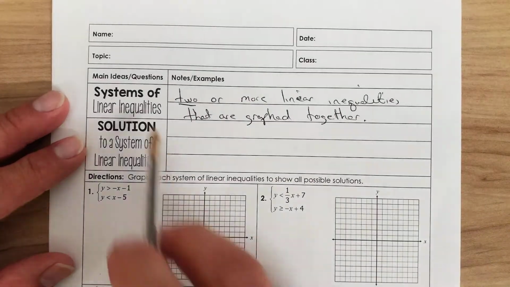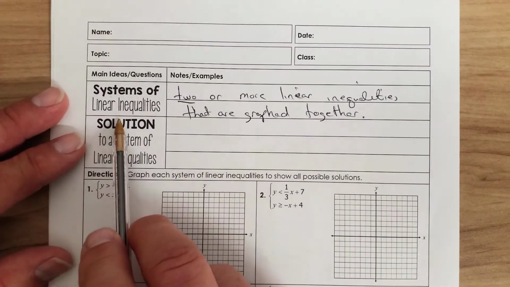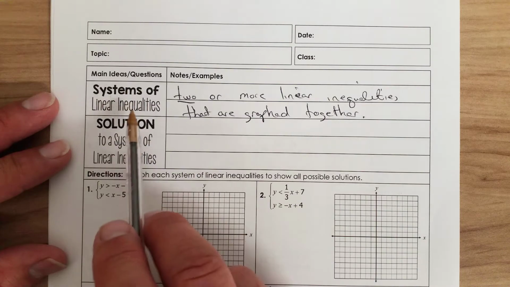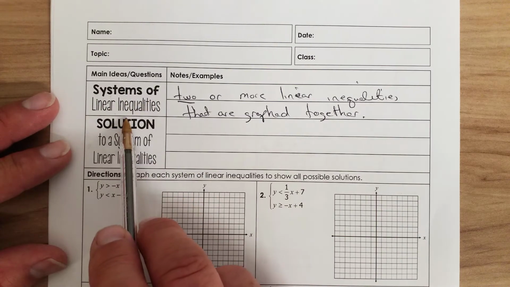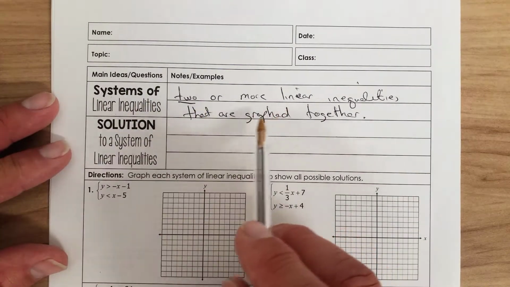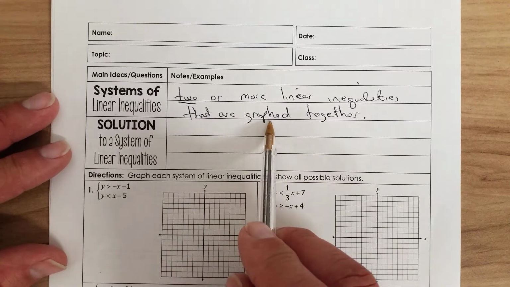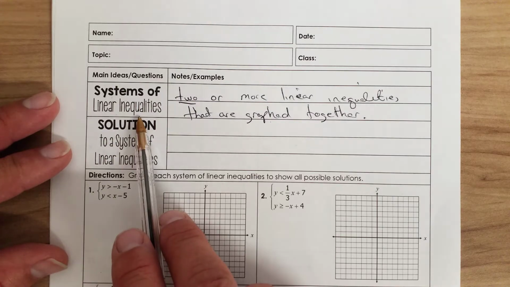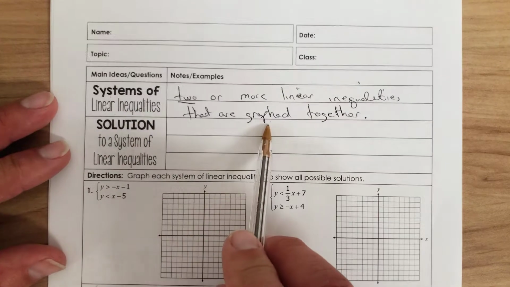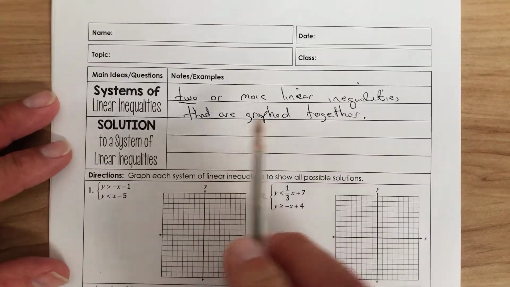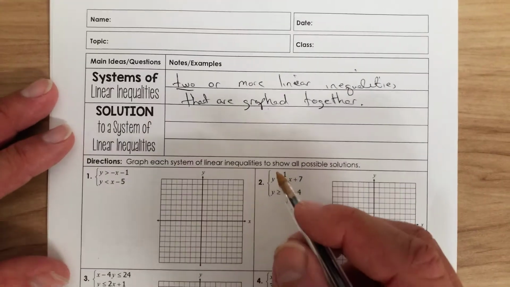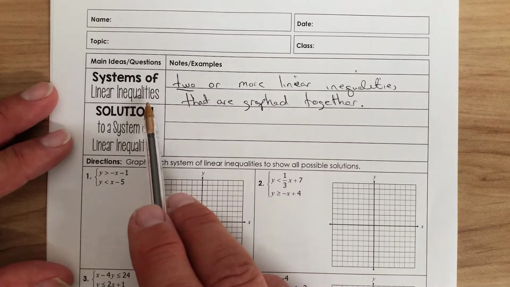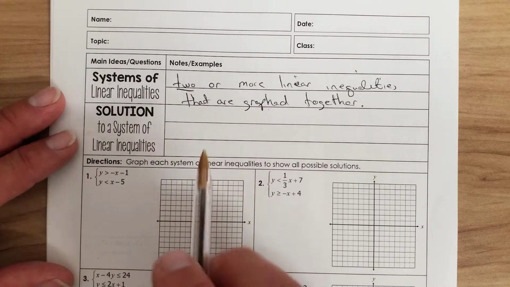And when we were doing systems of equations, we learned three methods. We learned graphing, substitution, and elimination. Well, today we're talking about systems of linear inequalities, which just means two linear inequalities that are graphed together. And unfortunately, with linear inequalities, there is only one method, and that is graphing. So we're going to be revisiting the graphing method, but it's the same thing we were doing at the end of last week. Instead of graphing one linear inequality, you're graphing two.